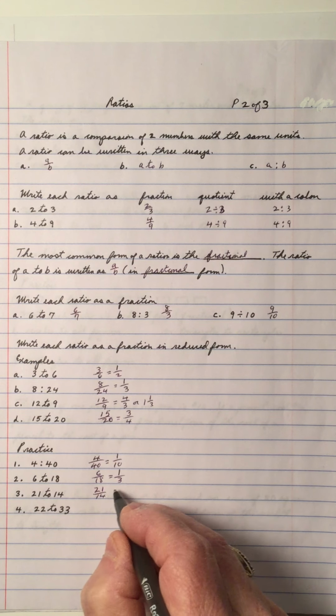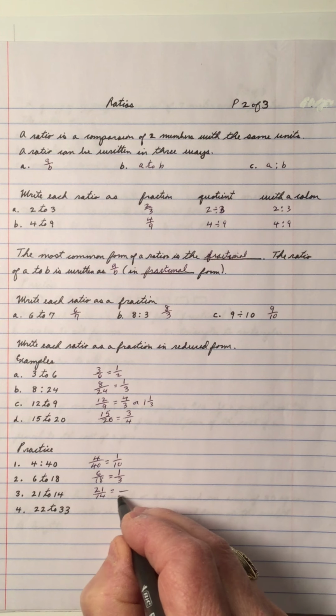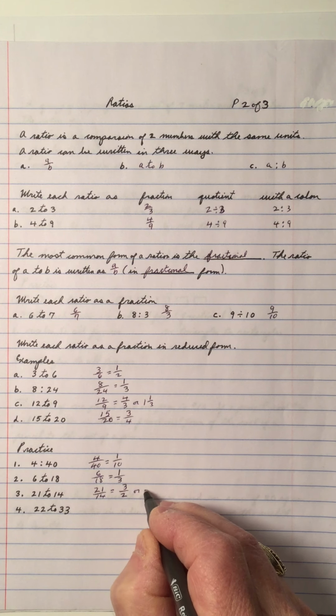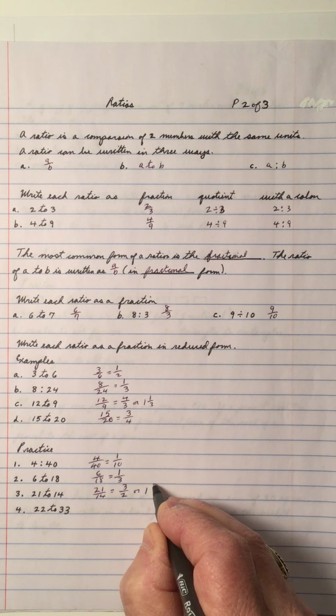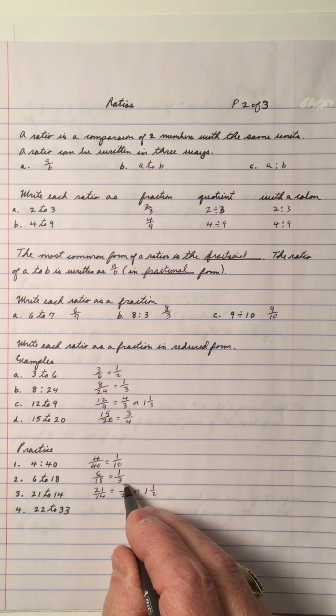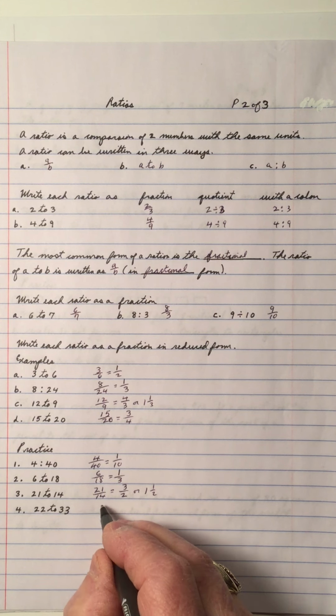21 to 14 is 21 over 14. And 7 is the GCF. You get a 3 and a 2. And again, it's an improper fraction. So 2 into 3 goes once and 1 left over. But as a fraction of A over B, 3 over 2 is okay.